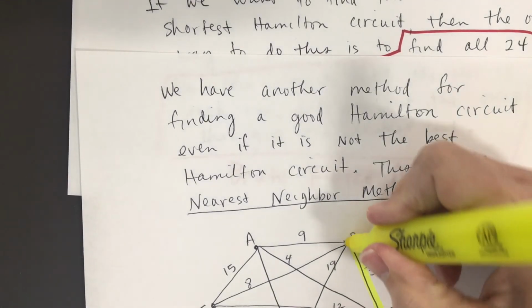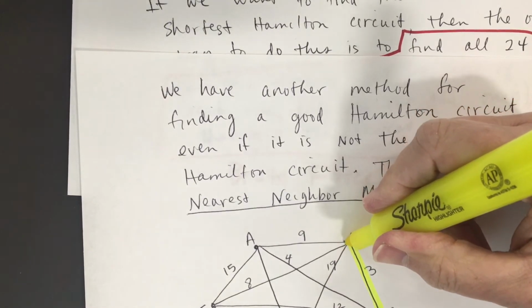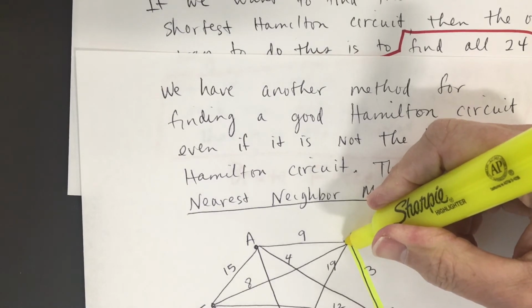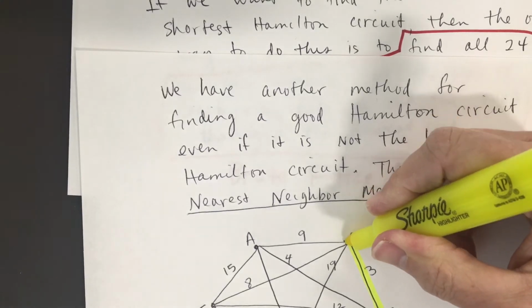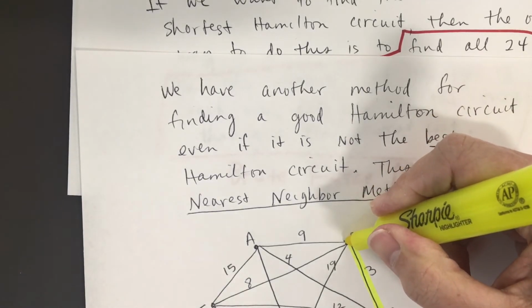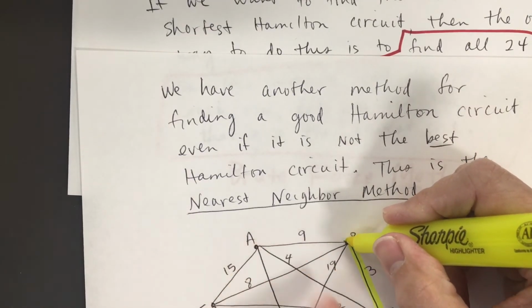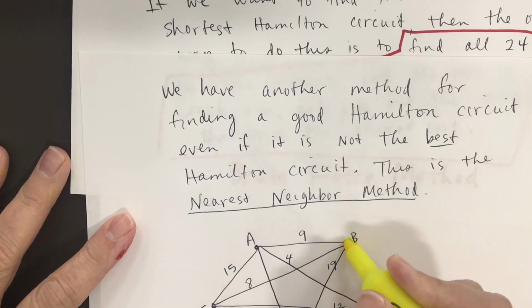I'll go C to B. From B, I could go to D, E, or A. We'll take the smallest one. B to A is 9. B to E is 8. B to D is 19. We're going to go to E.